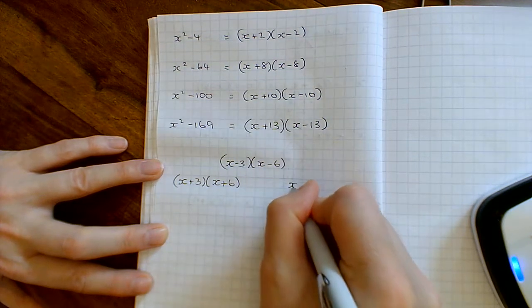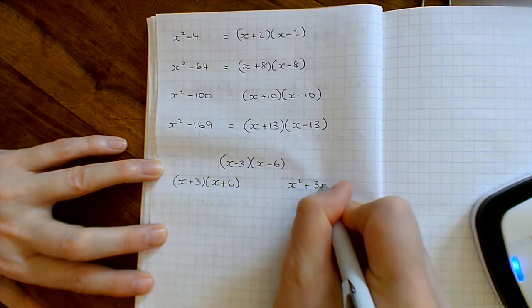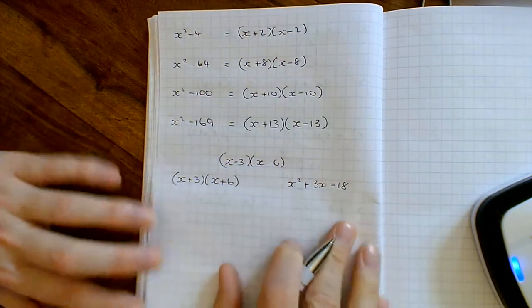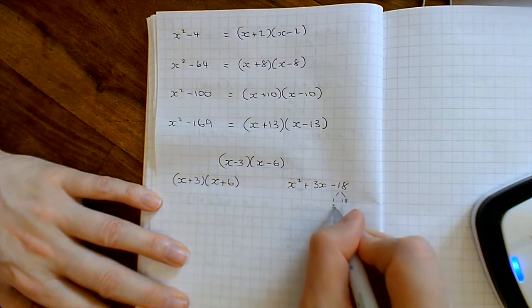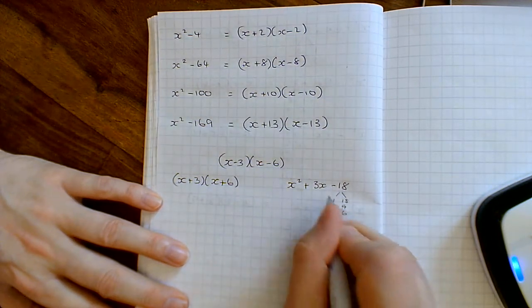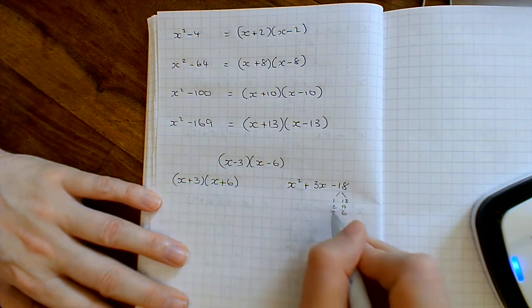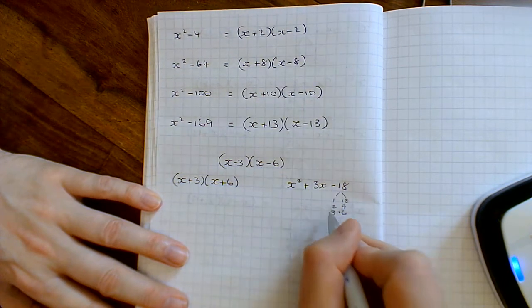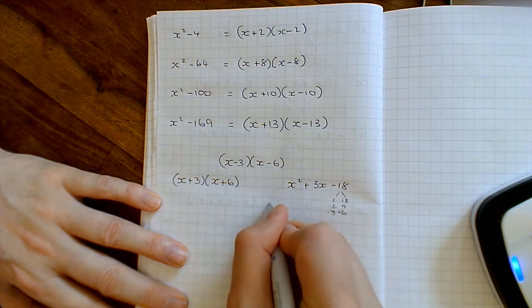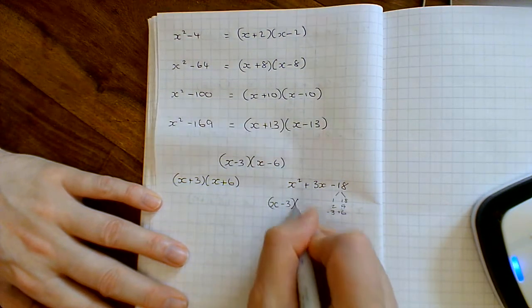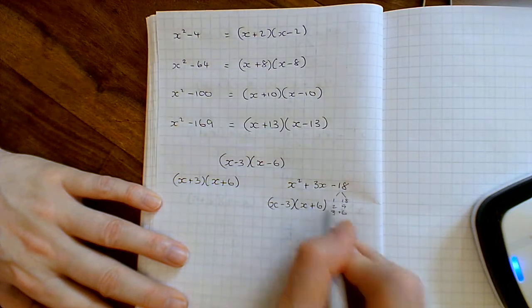So I've got x squared plus 3x minus 18. So let's factorise this one. So we've got 1 and 18, 2 and 9, 3 and 6. We're trying to make plus 3. So that's plus 6 and minus 3. So this thing is x minus 3, x plus 6. So that's that one.